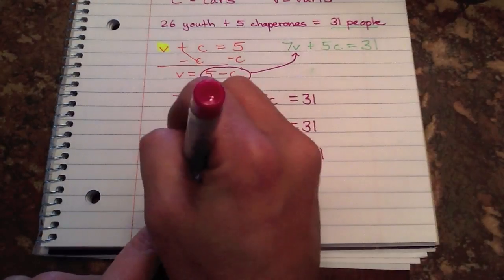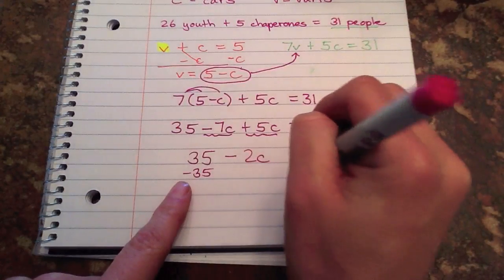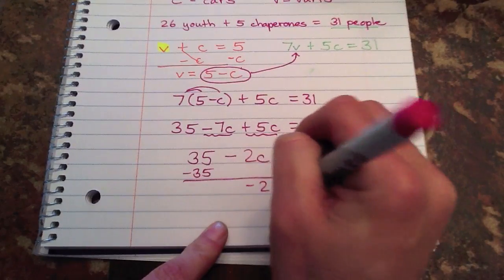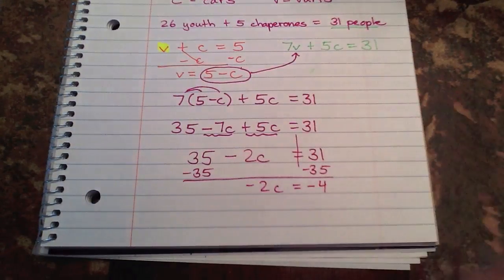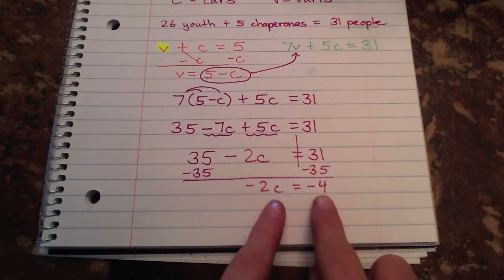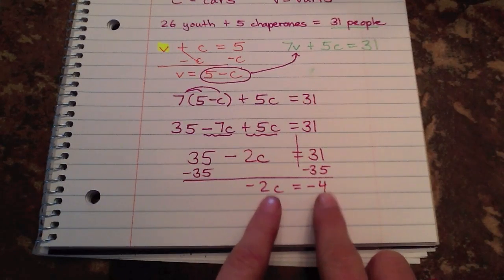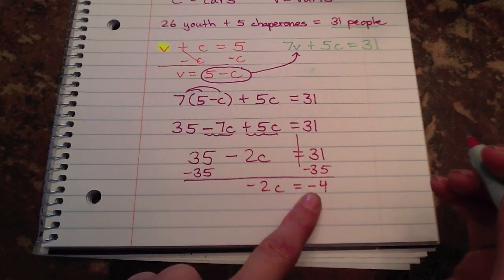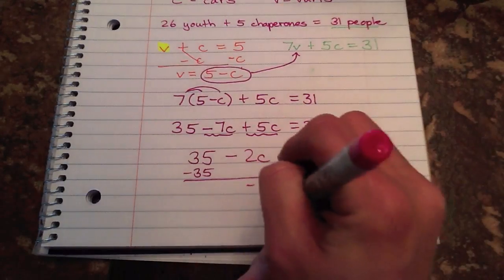Now I'm going to isolate C. So I subtract 35 from both sides. Negative 2C equals a negative 4. And again, at this point, most of you should be getting to the point where you can do this last step in your head mentally. Divide both sides by negative 2. Negative divided by negative is a positive 2.